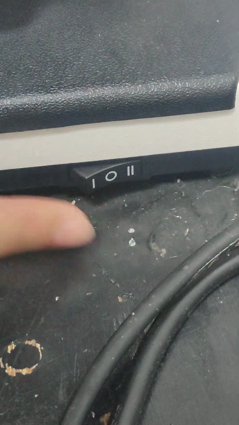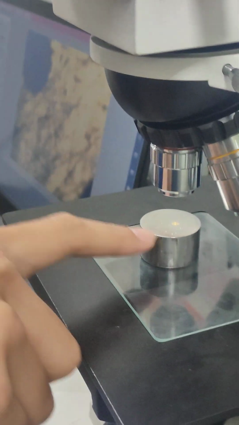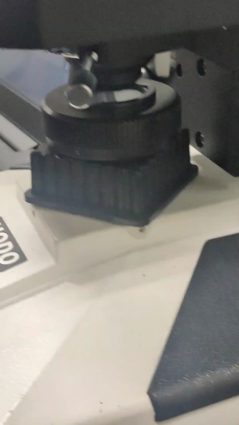The one, if you click to the right, the light will appear from the top down. You see here, the light goes onto the surface of the specimen. But if you switch it to the left, the light will appear here, and it will shine upwards. So now we're using the right side.